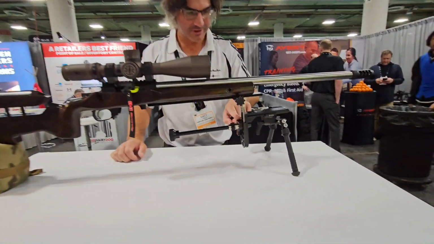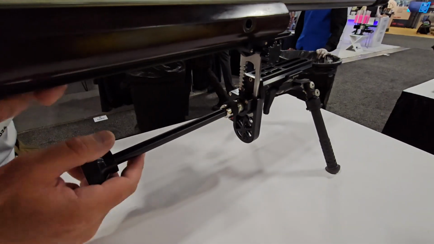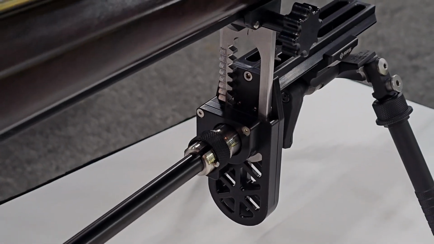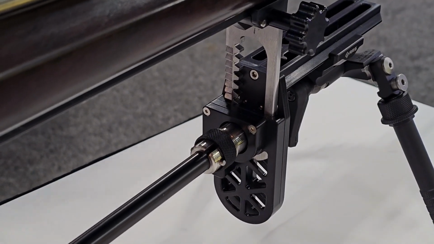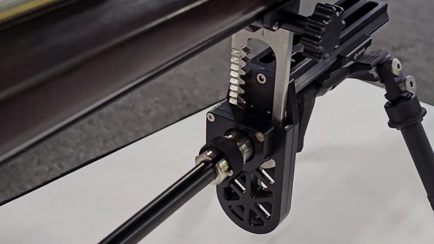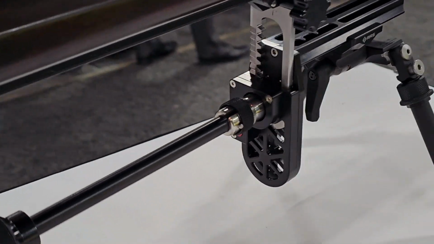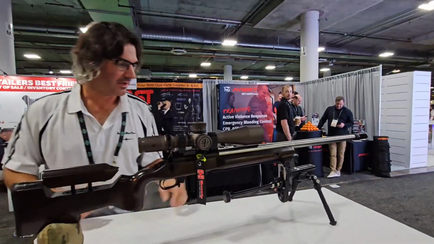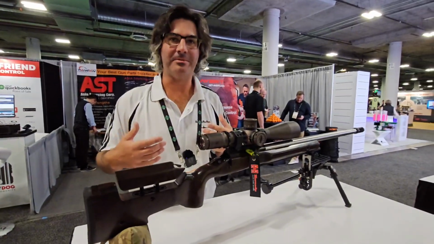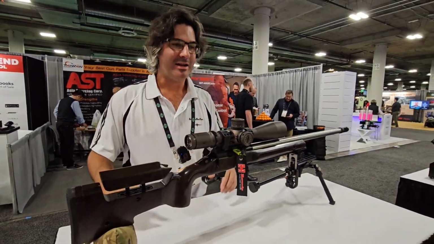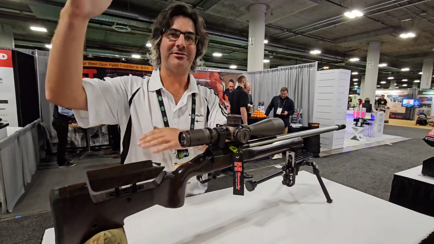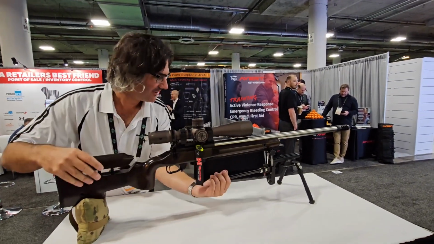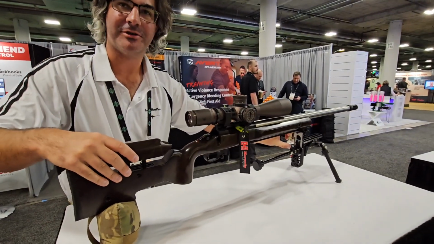So each one of these teeth here, you can see there's a rack and a pinion here. Each one of these teeth gives you roughly a 1/4 inch of height adjustment. A lot of bipods have click adjustments on the legs, and you get about a 1/2 inch. This gives you finer control. We hunt back home, we do a lot of varminting, and quite often we're in very tall grass, and your bipod maxes out and you still can't shoot over the grass. So this gives you just an added 2 inches of height.